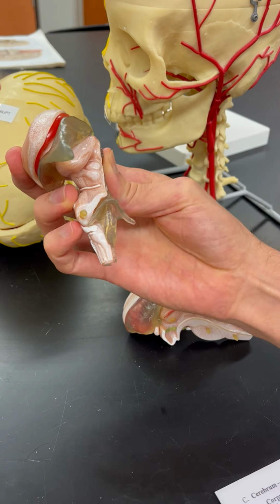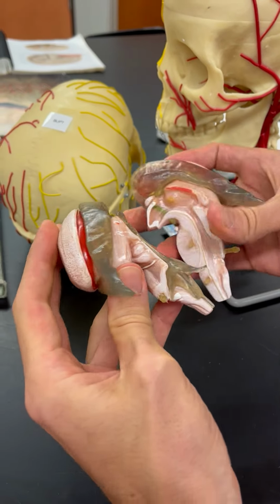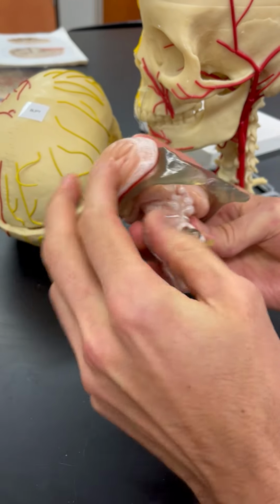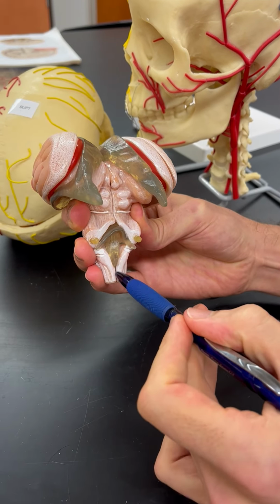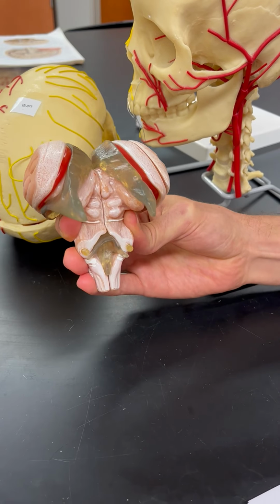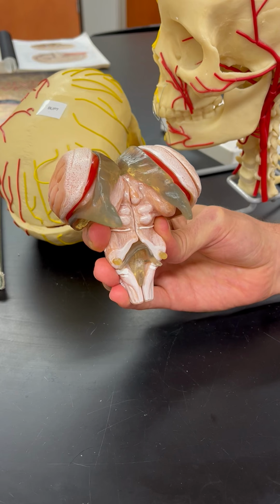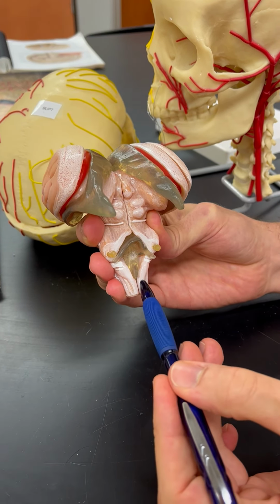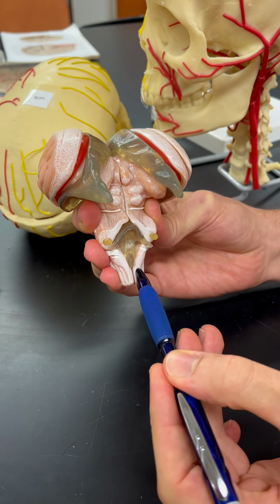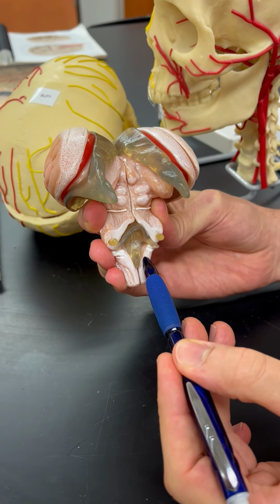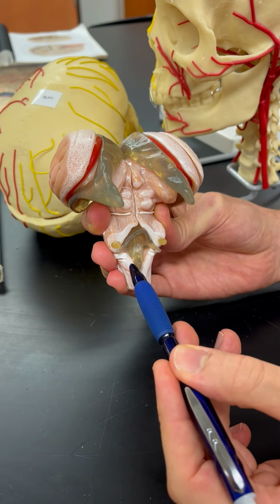And then we have the posterior median sulcus. So let's just put this back together. Posterior side, median sulcus. So that's going to be this sulcus right here. We have the fasciculus gracilis, which is the tract, so that's going to be this right here, the most medial side, and then that goes up and terminates at the gracile tubercle, which is this big thing.